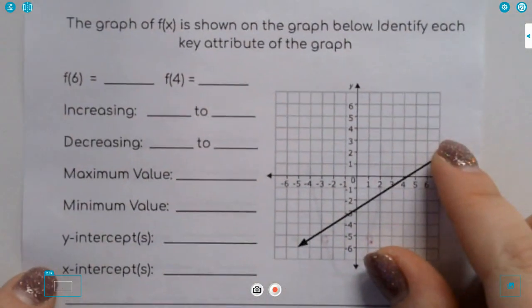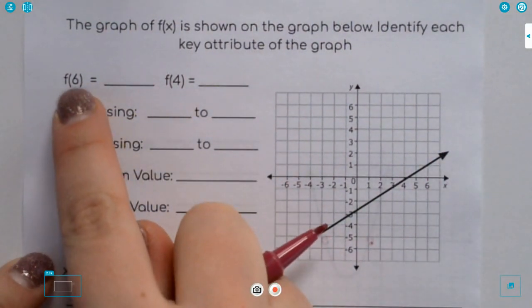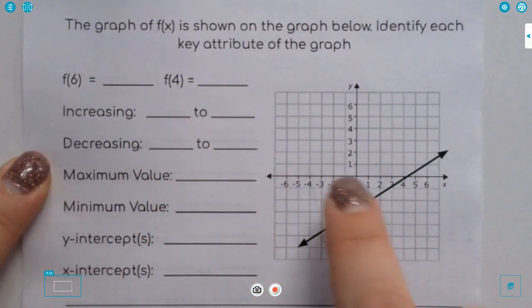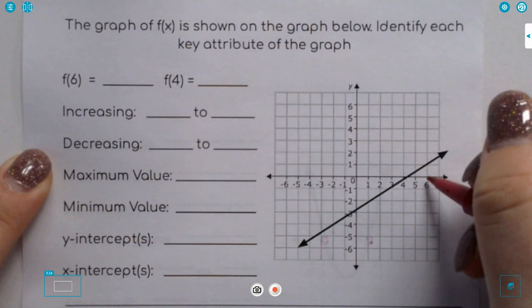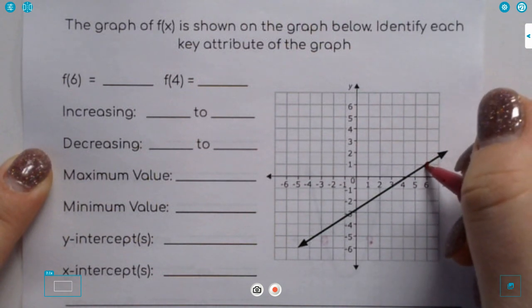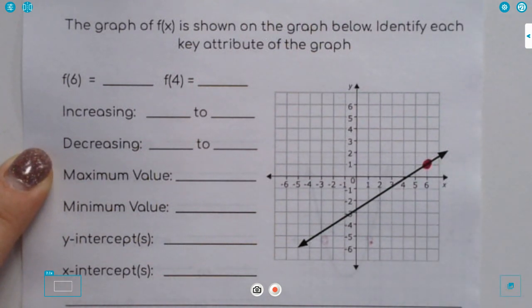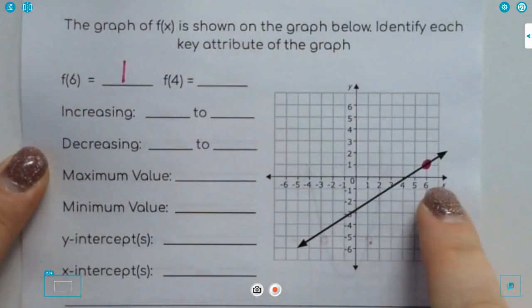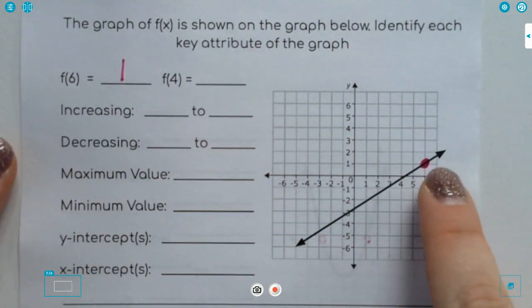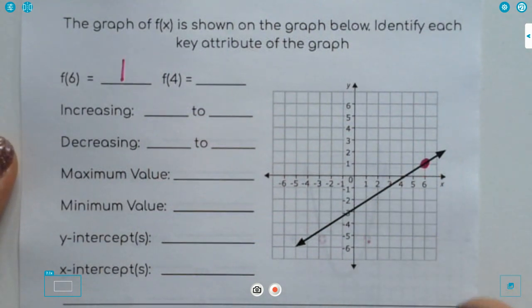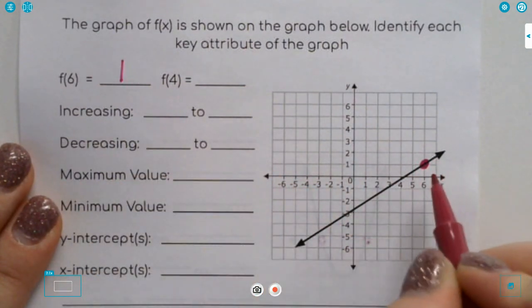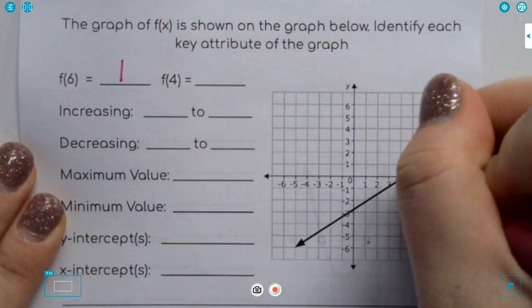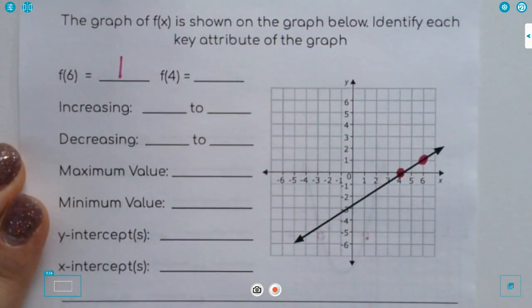So on our next example, we are asked to find f of 6. So that means go on your x-axis to 6, find the corresponding y value, which is 1. And I like to always draw my dot there because it makes it easier for me to read. F of 4. I go on my x-axis to 4. Put a dot there.